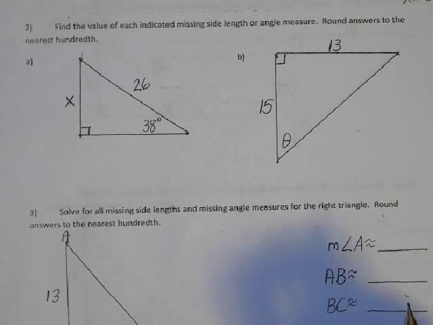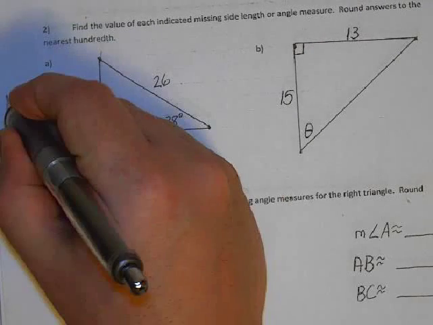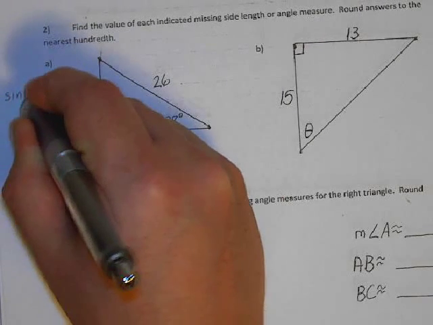For number 2, we are finding missing side lengths and angle measures using trigonometry. So let's recall our three trig ratios.